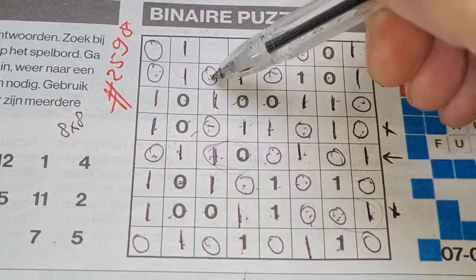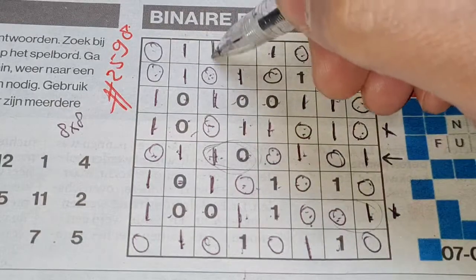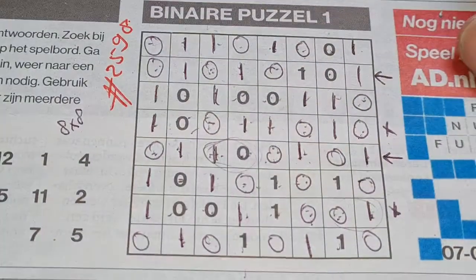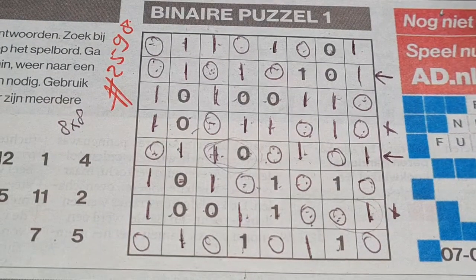Alright, 1 2 3 4 O's, so the rest are ones. Double one, here no, there no. Finished in 3 minutes. Alright, great binary.